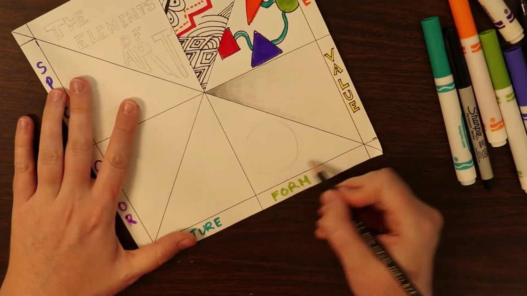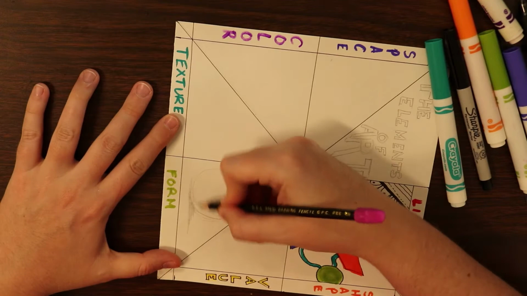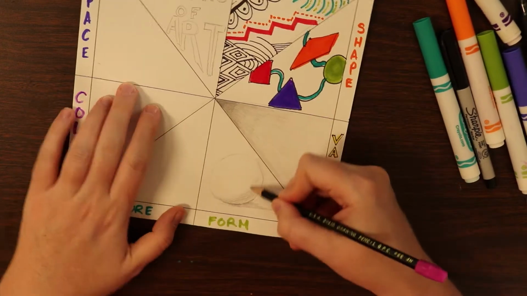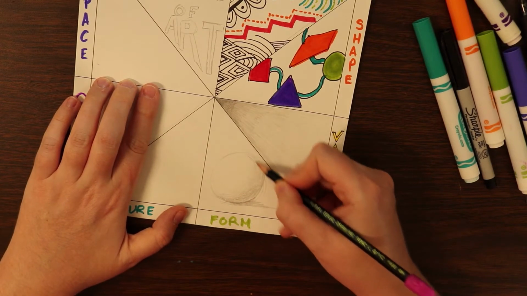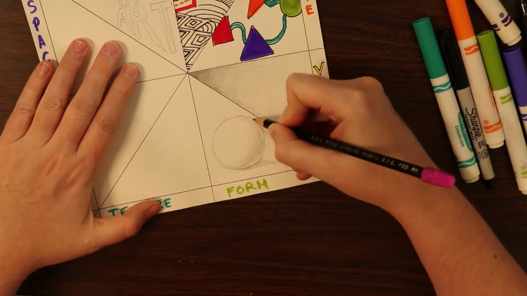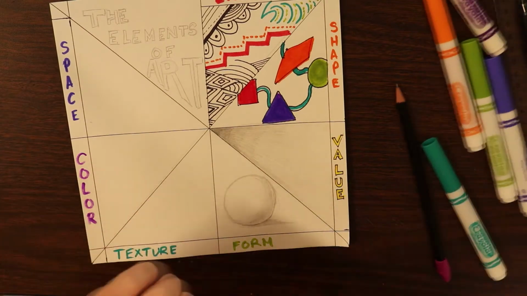Next, you will see me working on form. I chose to pick a sphere that has a light casting onto it and shading that in with a shadow on the ground. I want you to be able to demonstrate to me some kind of form. It's probably going to be a reflection of value where light is being cast on it and it looks 3D. If you can't think of anything creative, feel free to just do a sphere just like I did.